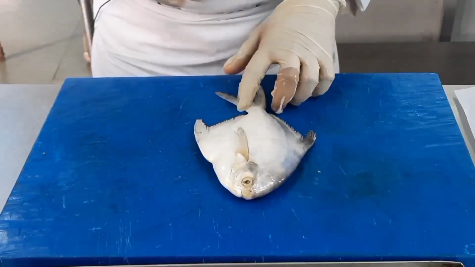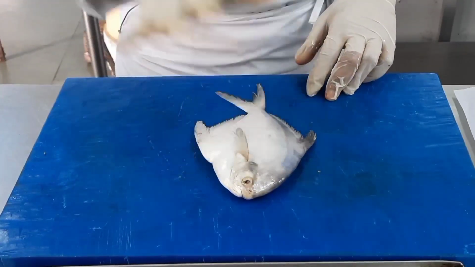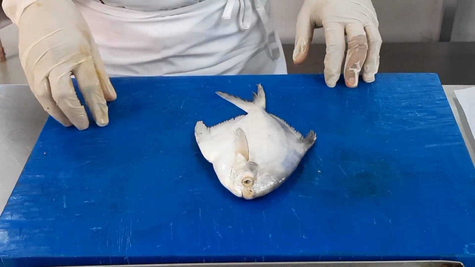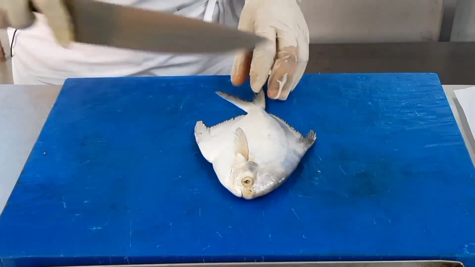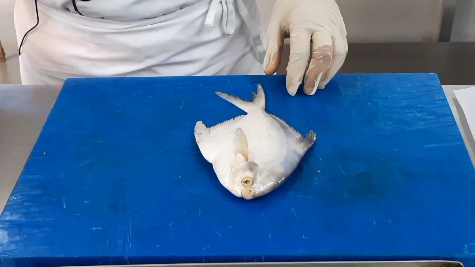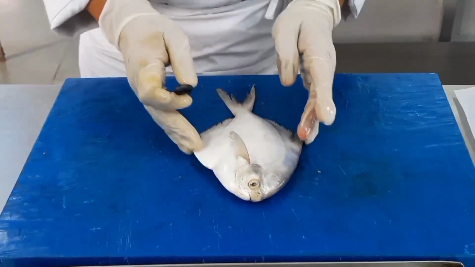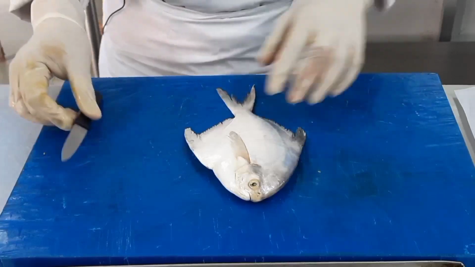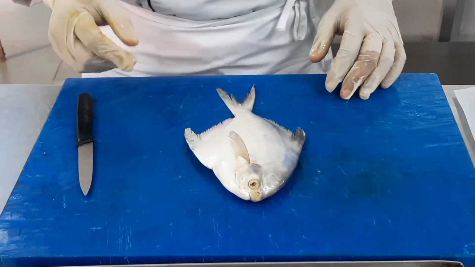Now I am going to show you how to fillet the flat fish. Now we have here pomfret. So how many fillets will we get from this? Four fillets. And when you cut on the bone of a flat fish, that cut is known as tronçon. Very good. Here I have a small pomfret, so that's why I'm using a small knife. If you get bigger pomfrets, you can use a bigger knife as per your choice.